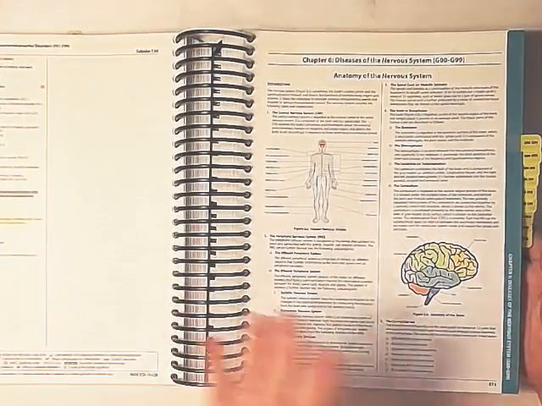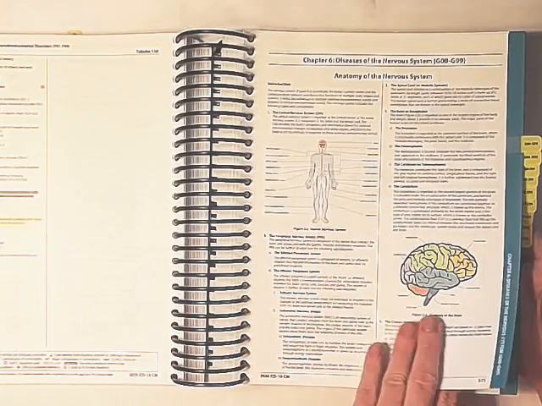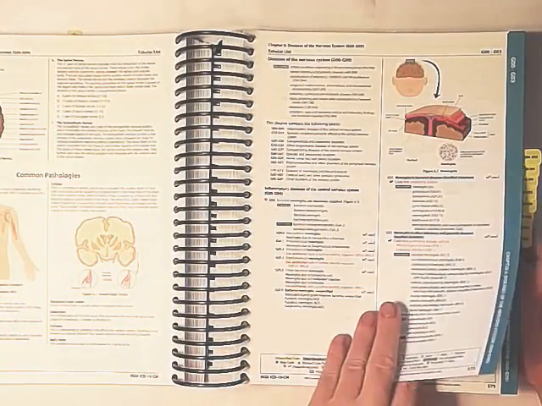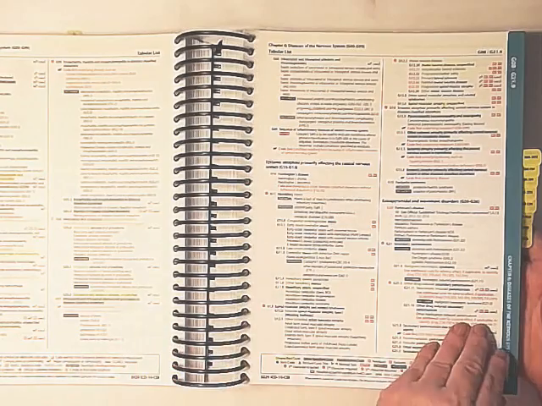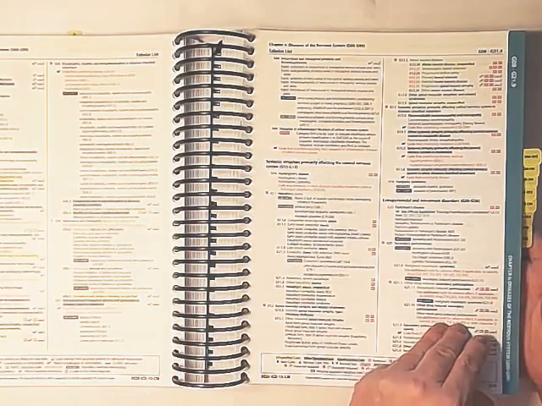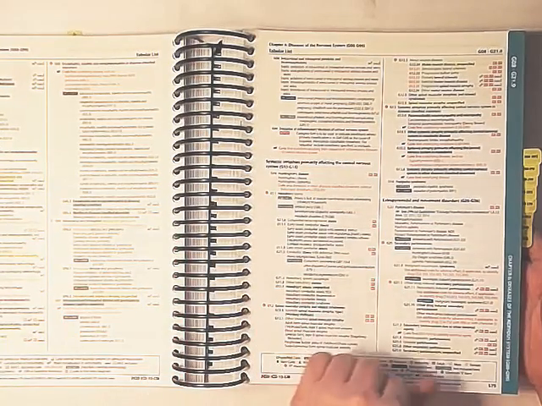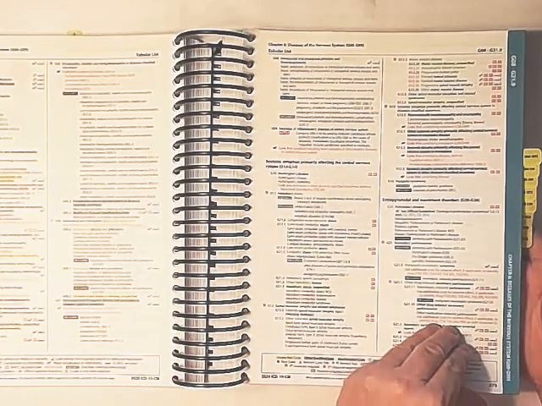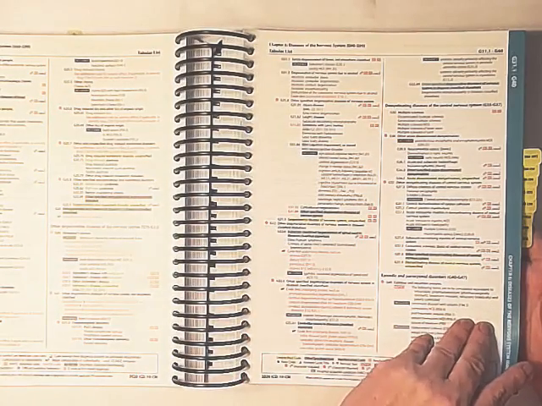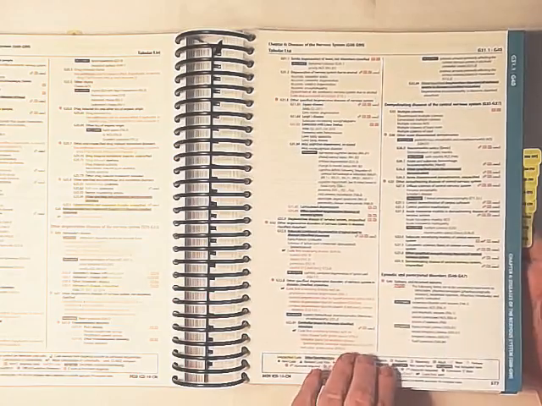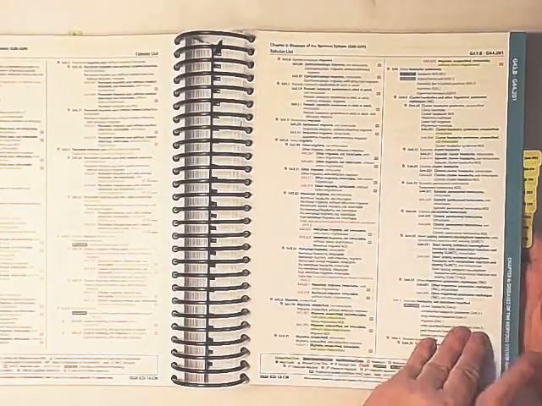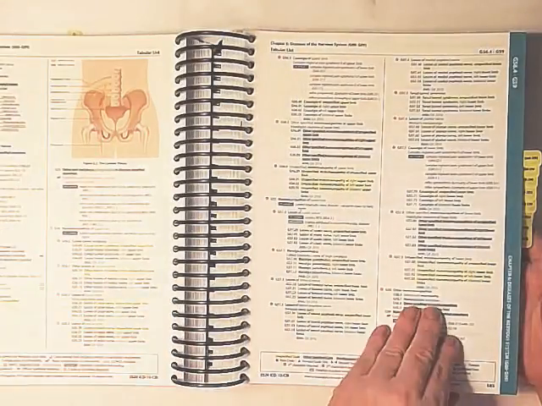Just a high level. Chapter 6 is your nervous system. Again, great information here. Bacterial meningitis, which involves the meninges, is why it would be in the nervous system as opposed to in the bacterial infections in the first chapter. ALS is in here, MS is in here, epilepsy's in here, pretty much anything that affects the brain or the spinal cord is going to be in here. Migraines are in here.